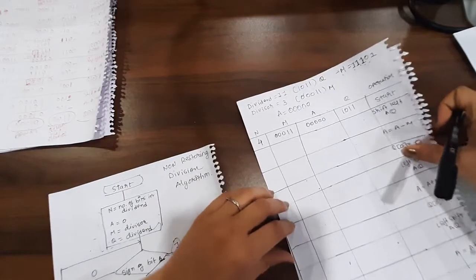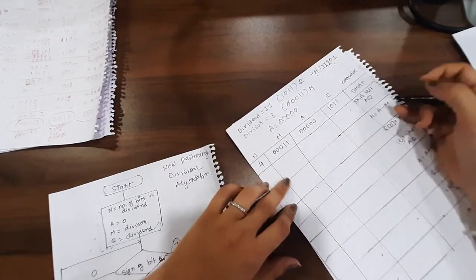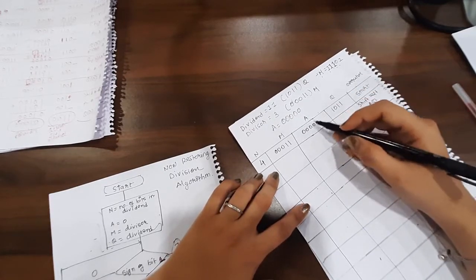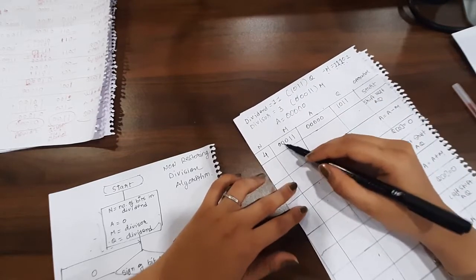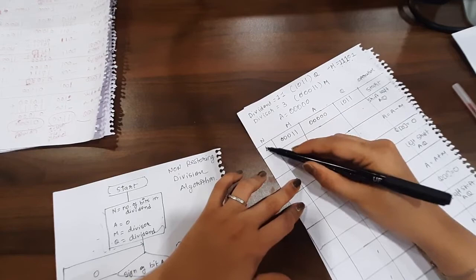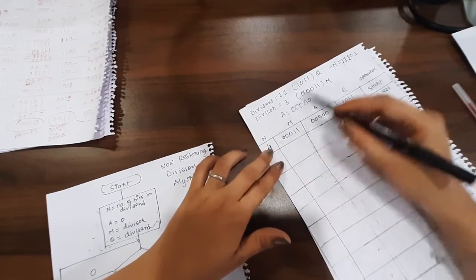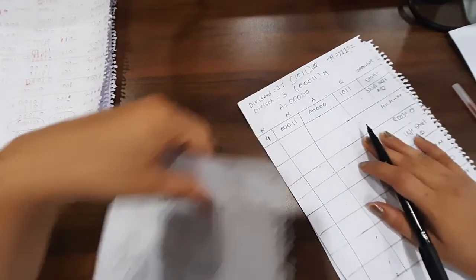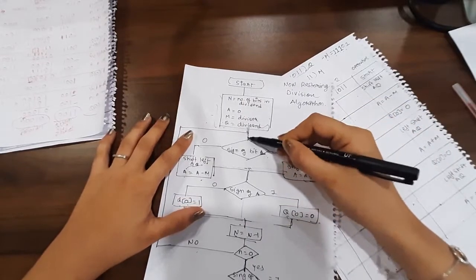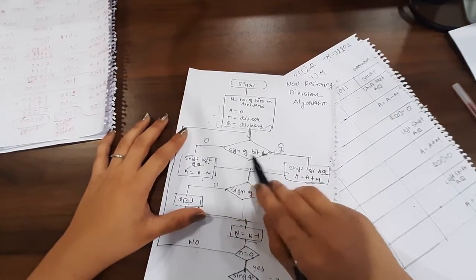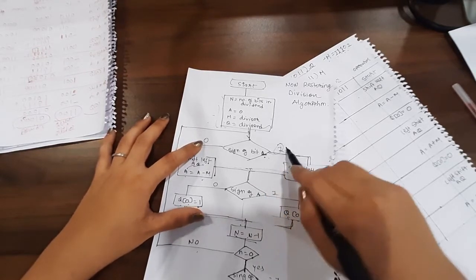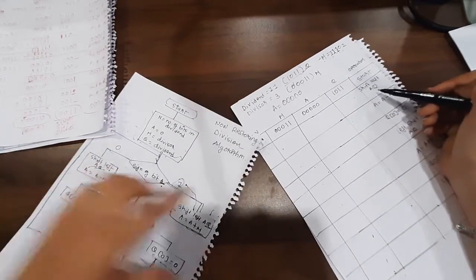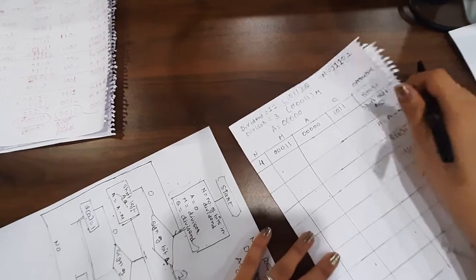So let's start with initializing the parameters. The value of Q is 1011, A is 00000, M is 00011, and n is equal to 4, because the number of bits in the dividend is 4. After that we follow the algorithm. The algorithm says that whether the sign bit of A is 0 or 1, in both cases we have to perform the shift left on AQ. So we perform the shift left operation first.